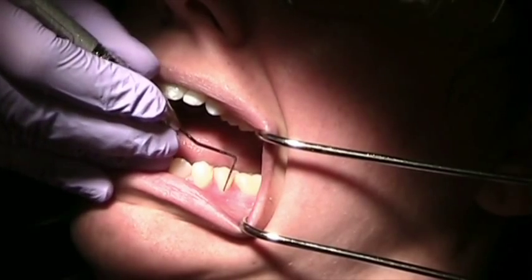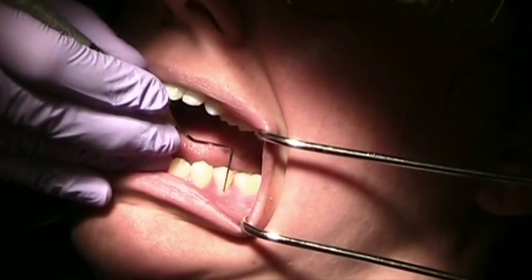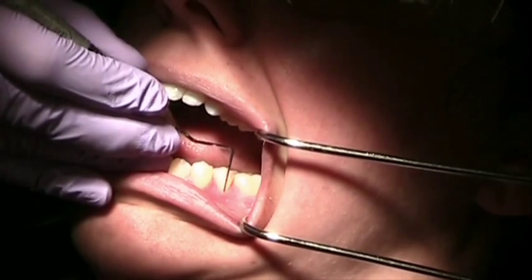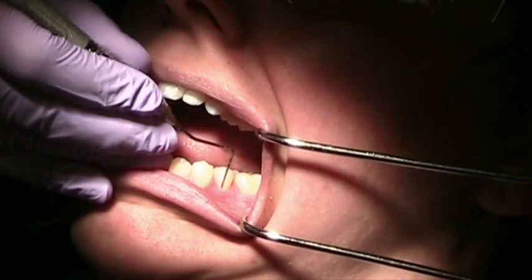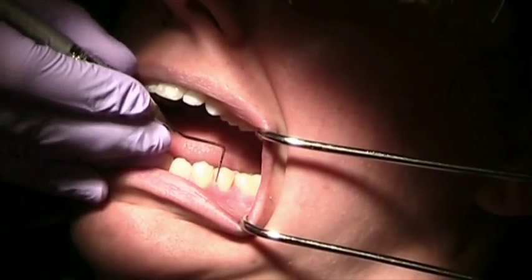On tooth number 20, the gingival margin is level with the CEJ, so no math is necessary. The clinical attachment level is the same as the probing depth. So in this case, the clinical attachment level is 2-1-2.